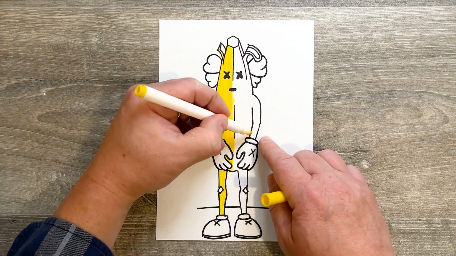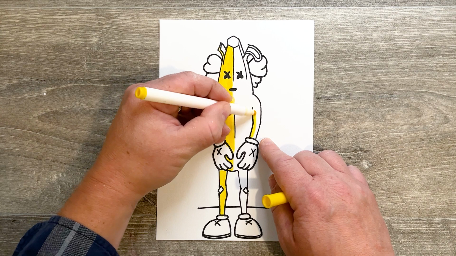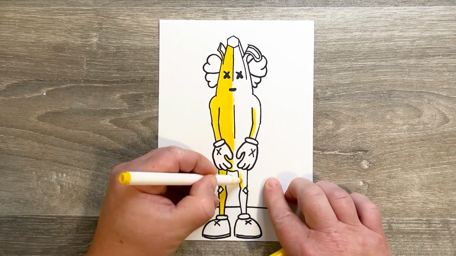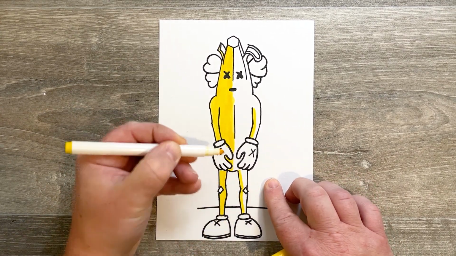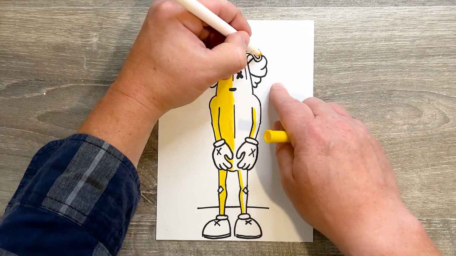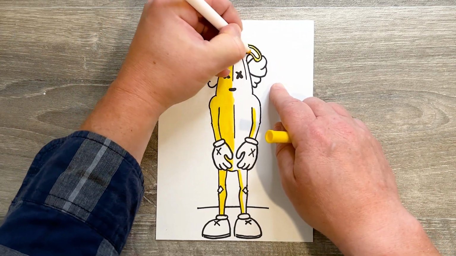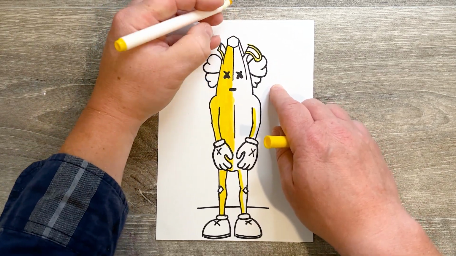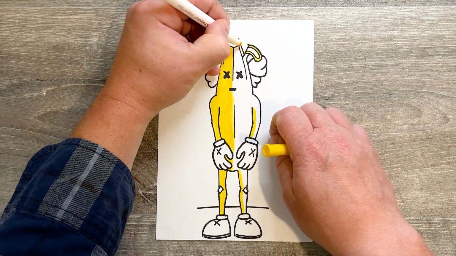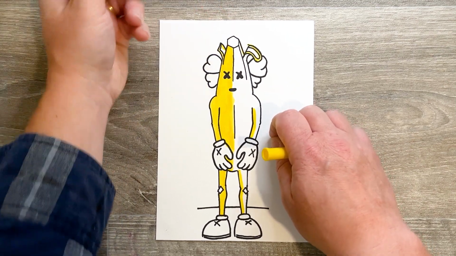Now what I might do on this side is just add a bit of yellow on the edges of this side here, and maybe just on the peel part, so it gives it a little bit of a highlight just around there, and just a little edge in there.